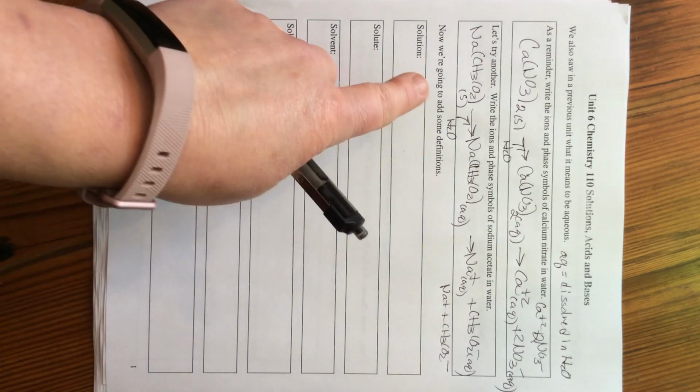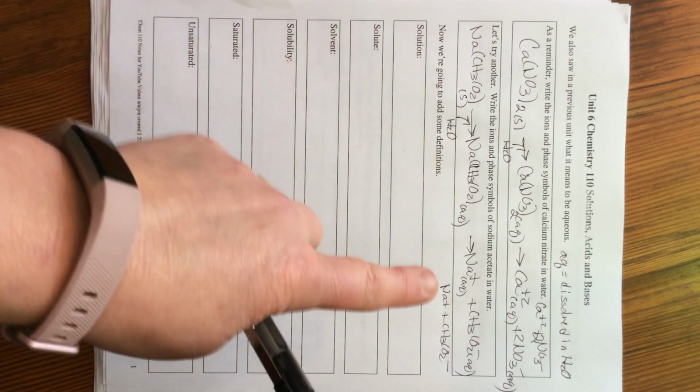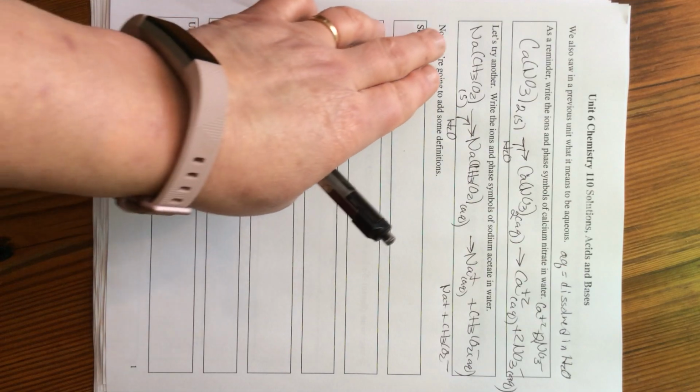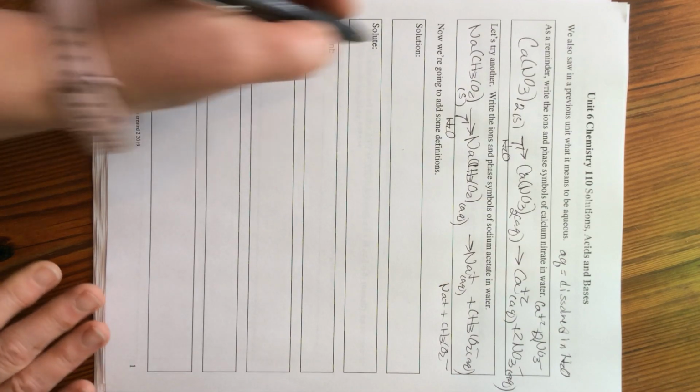Okay, so every time we made ionic compounds and I told you break them apart, break them apart, break them apart, the reason that I did that was so that we could understand this, because we are going to continue to move forward with this idea. All right, now some definitions.